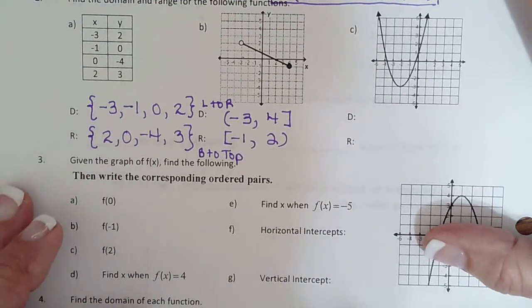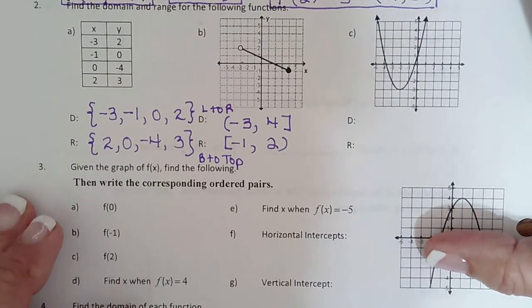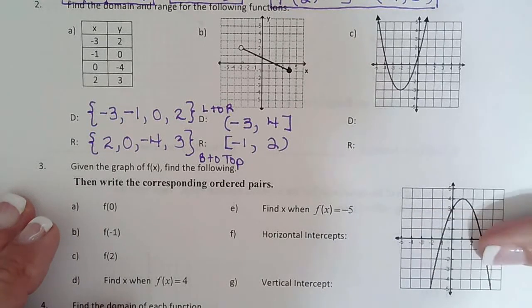Okay, now's a good time to shut off the video and try C on your own before you check it with mine.